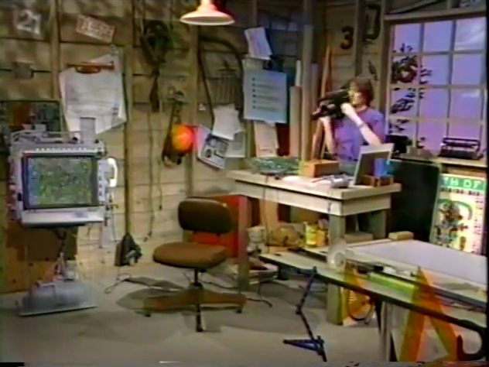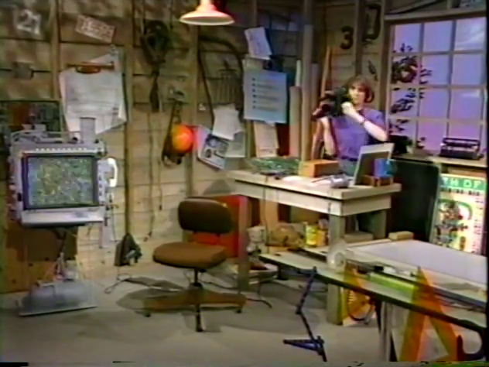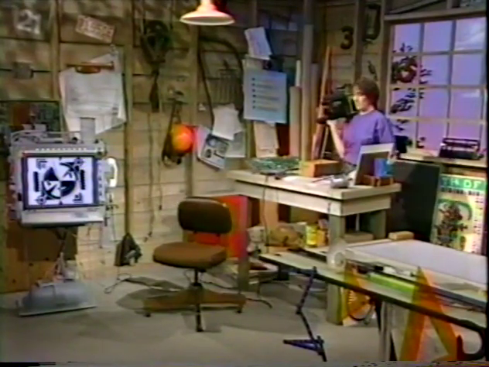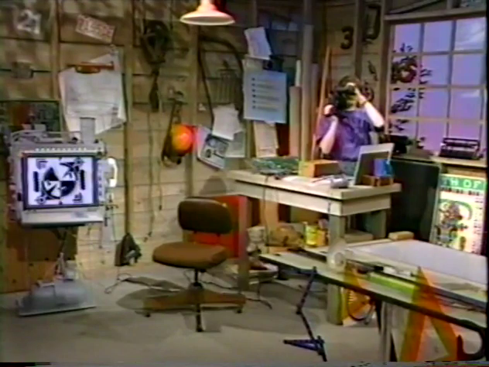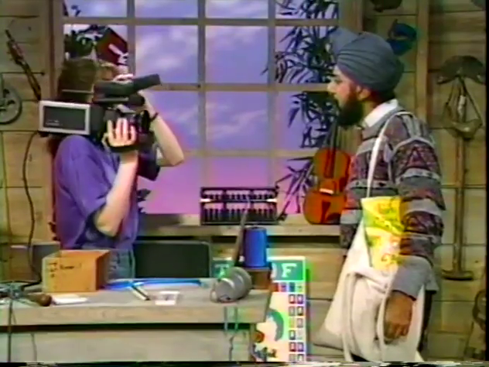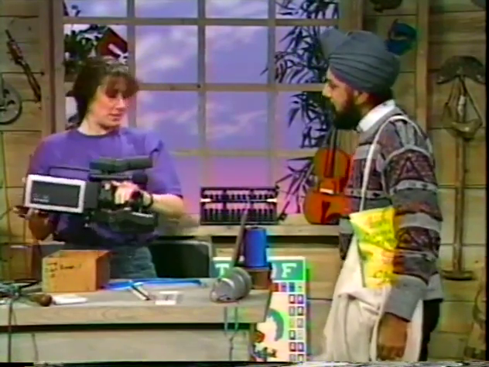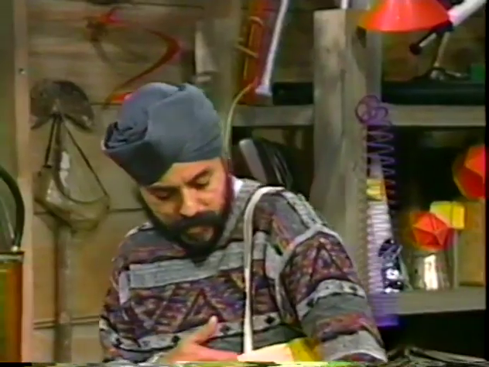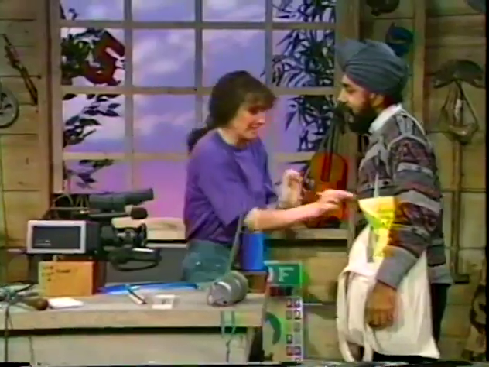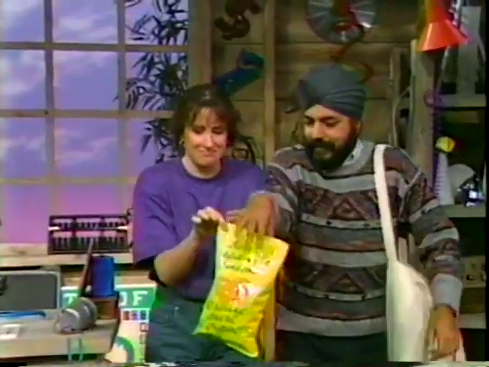Darn it, Euclid, why doesn't this thing work? No editorial comments, thank you. Oh, hi, Christine. What are you doing? Hi, Kanwal. I'm trying to fix this camera. What's in the bag? Chips. Math chips? No, these are sour cream and onion. Oh, my favorite kind.